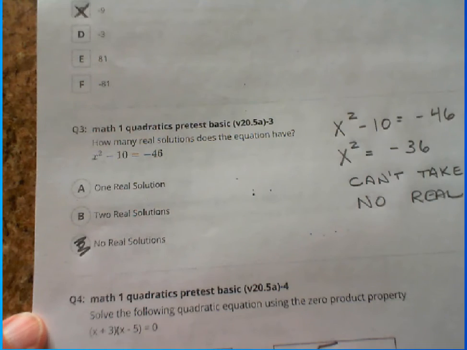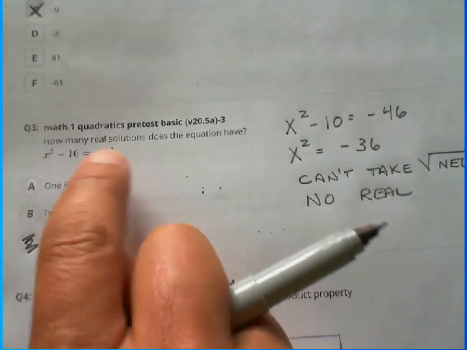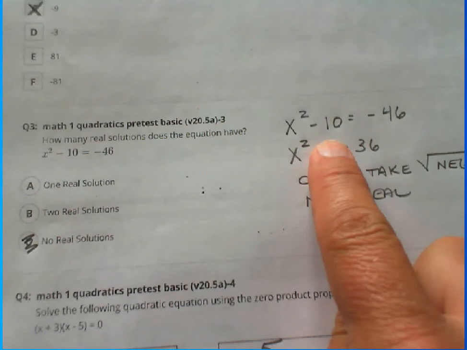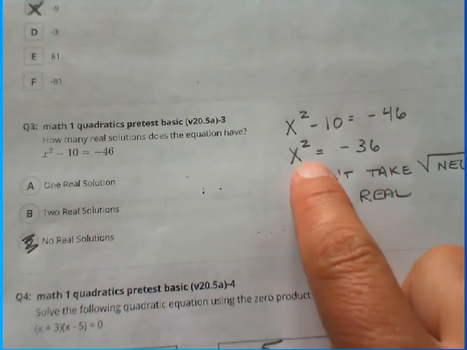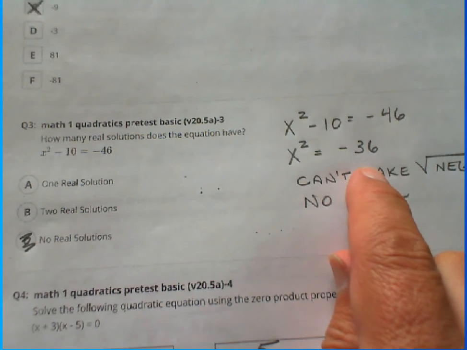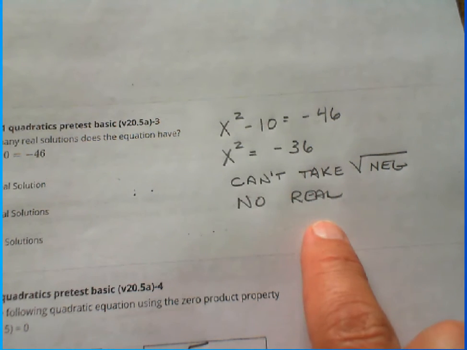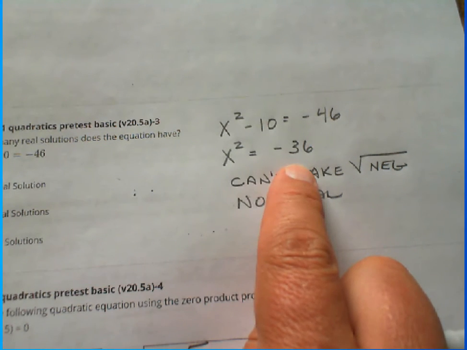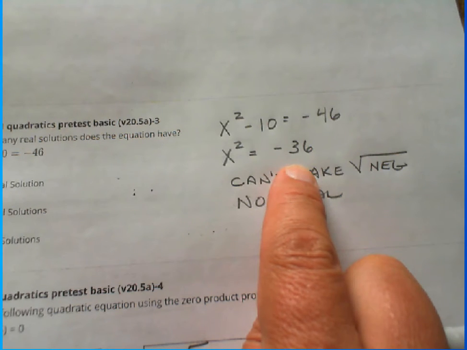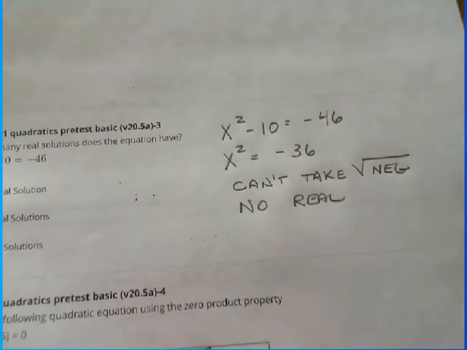How many real solutions does this have? Well, I'm going to solve this equation, and to solve it, I'm going to start by adding 10 to both sides. So right here, I added +10 +10, so it took me to x squared equals -36. At that point, I realized there's no real solution. Why? Because you can't take the square root of a negative. No real solution. If this was x squared equals 36, well then it would have +6 and -6, two real solutions. But since I can't take the square root of a negative, not yet, you'll learn how to do that next year. But right now, that means there's no real solution.